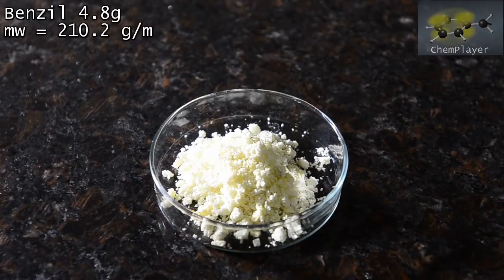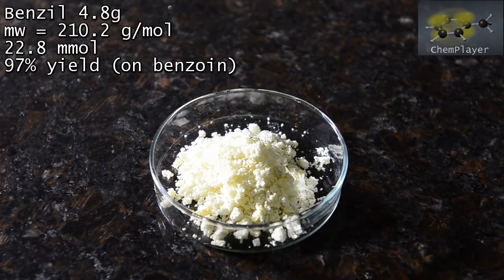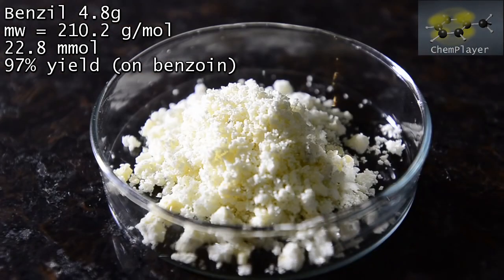Here we are. Our purified benzil product. We've got 4.8 grams here, which corresponds to a 97% yield. However, there's probably still a little bit of solvent and water in there, and also still a small amount of the starting material as well.